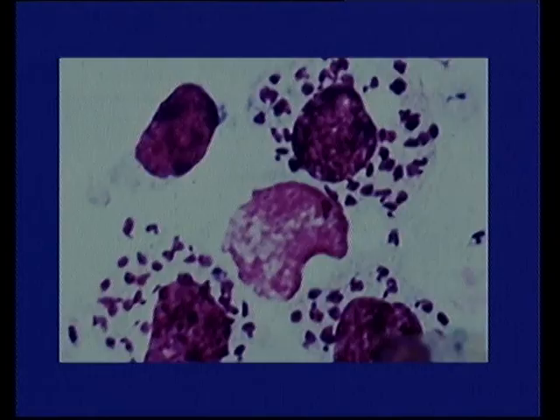These are classical LD bodies, Leishman-Donovan bodies, which are seen in patients with Kala-Azar. This is a macrophage studded with LD bodies, which are both intracellular, and you can see some of them are actually extracellular. So this is the hallmark of Kala-Azar. They can ask you questions like how do you treat it, what is the first line drug, what are the complications of Kala-Azar. These are some questions that you need to know.